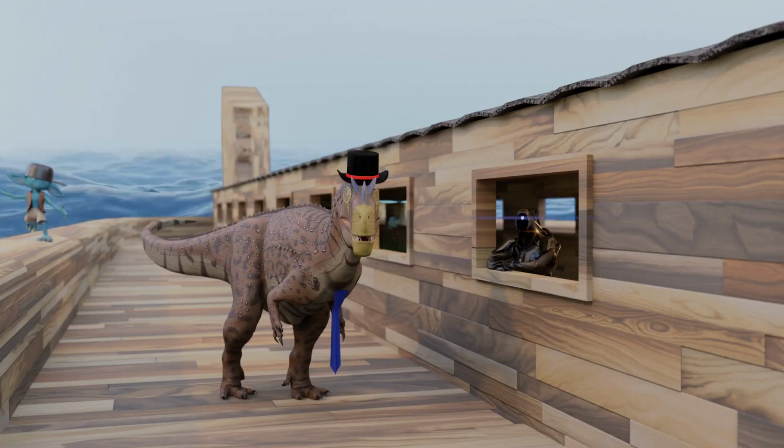Except birds are totally dinosaurs. They're not totally different animals. Birds are a subset of dinosaurs the same way that canines are a subset of mammals. Birds didn't cease to be dinosaurs, not even a little.